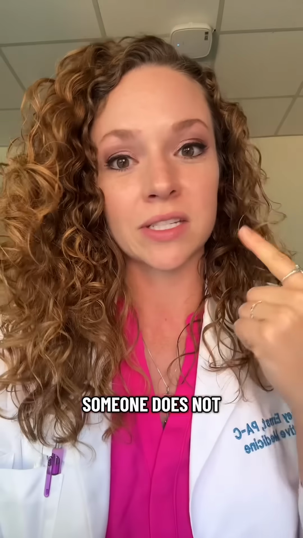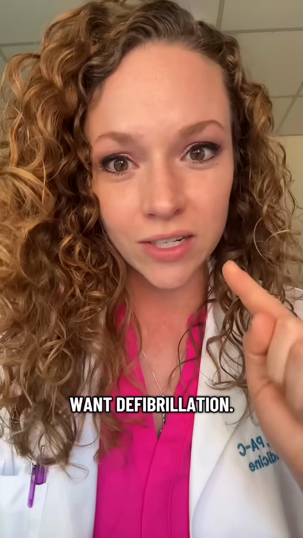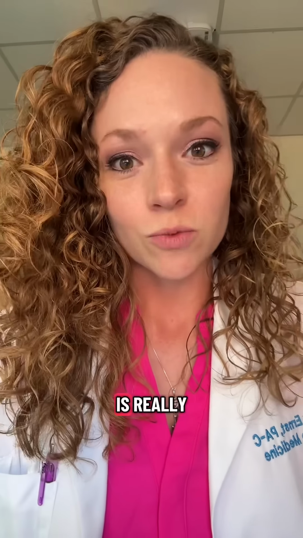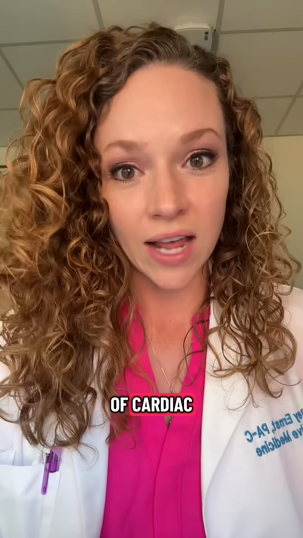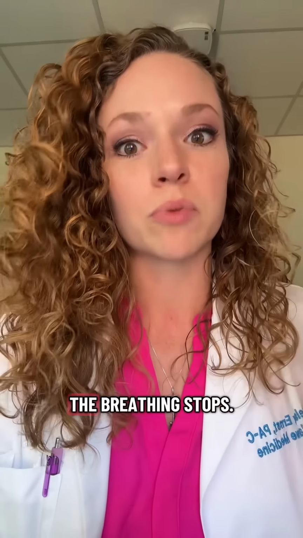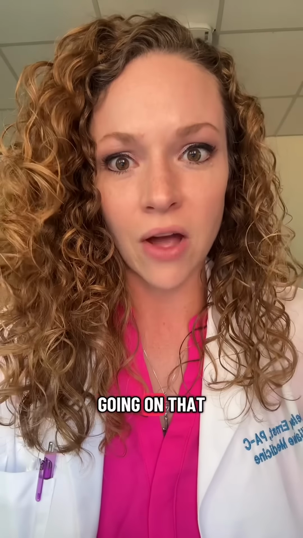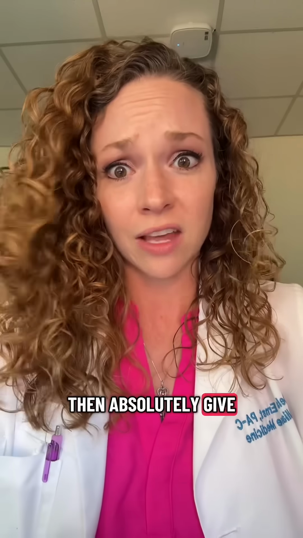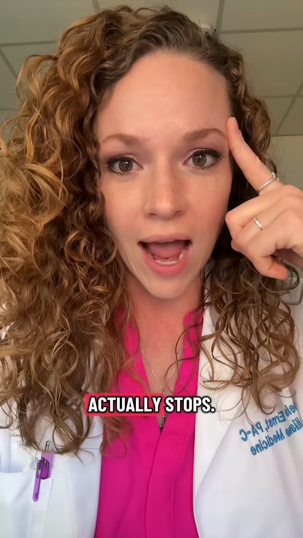Now, how I sometimes see a limited code put on the chart is that someone does not want intubation, someone does not want ventilation, they don't want cardiac compressions, but they do want cardiac meds, or they do want defibrillation. And the confusing part about this is really the code status should only be referred to in the actual case of cardiac or pulmonary arrest, meaning if the heart stops or the breathing stops. But when it says yes to cardiac meds, the person who is saying yes to cardiac meds is thinking, well, yeah, if I only have a problem going on that I just need medications for, then absolutely give me medications. But really the code status should come in when the person's heart actually stops.